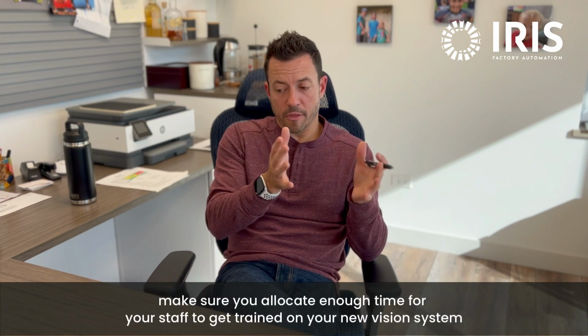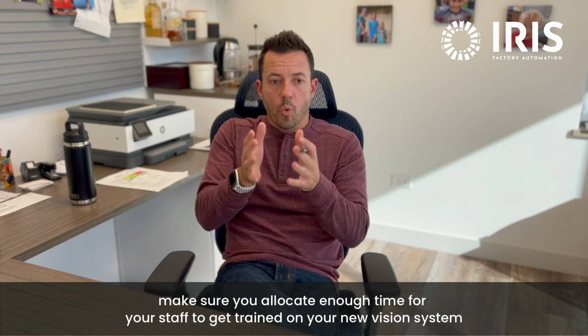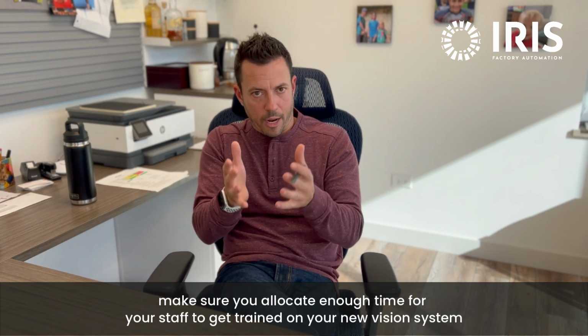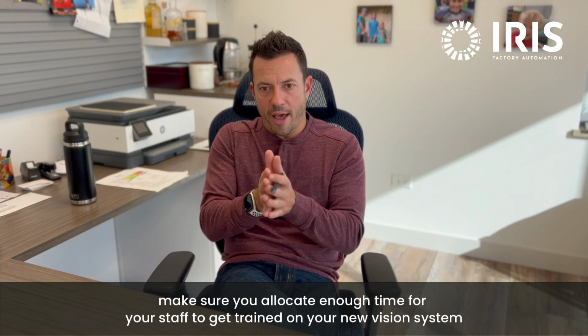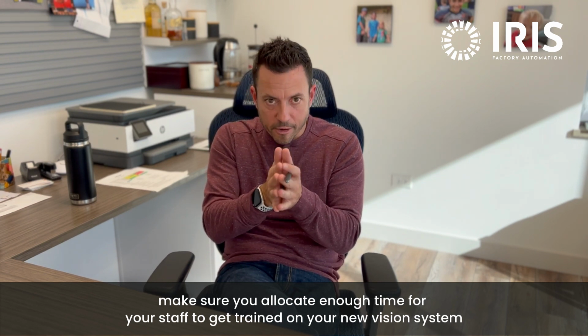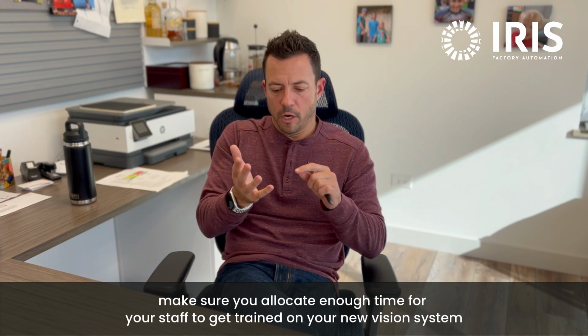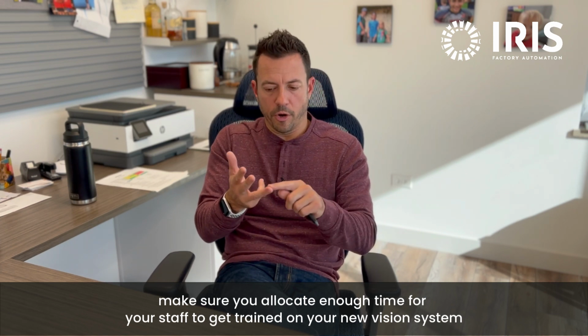So, making sure that you have the appropriate amount of time to do all the things, and then the very last part of that is adoption and training. If you want the plant to love it, just like any other piece of automation, you have to account for training. It's an automated device. You have to train people. So, think about, you've already done your commissioning, you've already done your SAT.